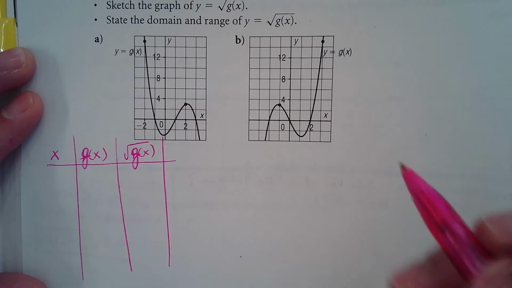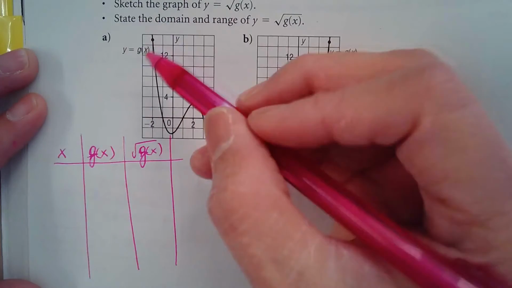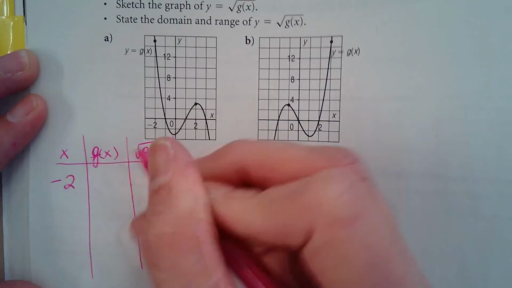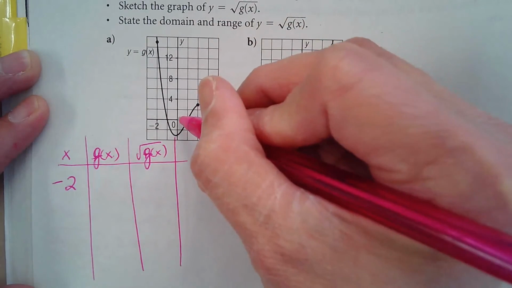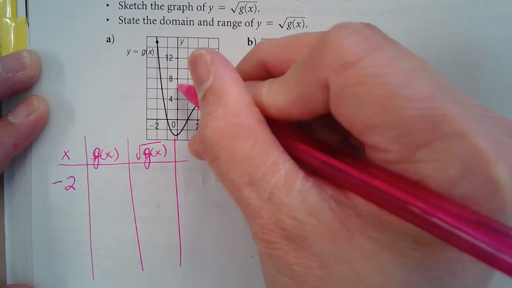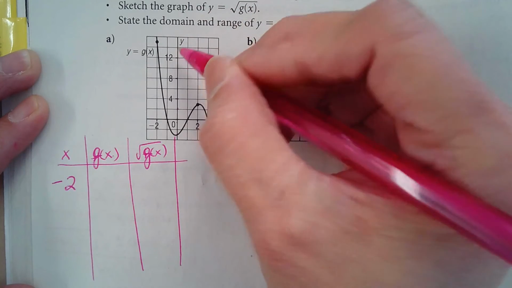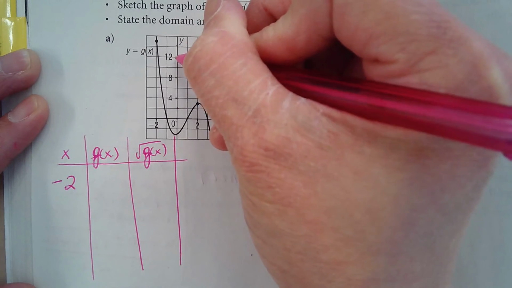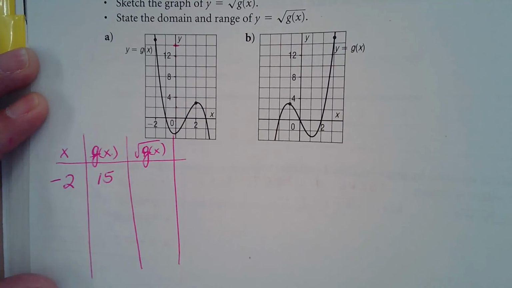Yeah. So let's start from left to right then. What is this point right there? -2, comma, what's the g of x? So the scale is every 2, right? So 2, 4, 6, 8, 12, 14, because the scale is every 2. So this is 12, this is 14, the other one's 15. Be careful with the scale.